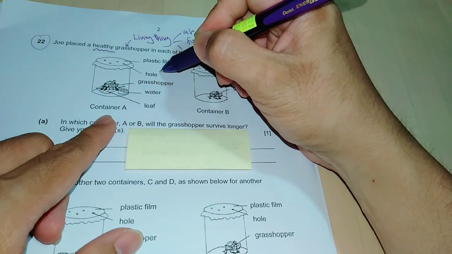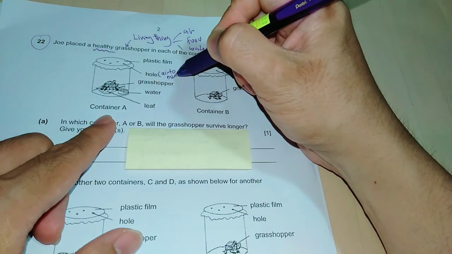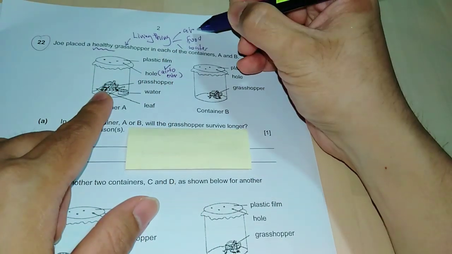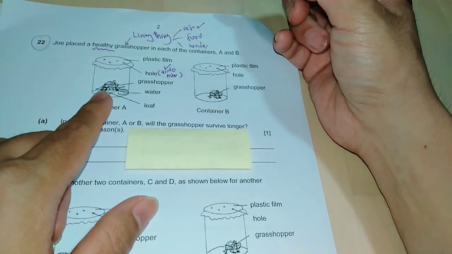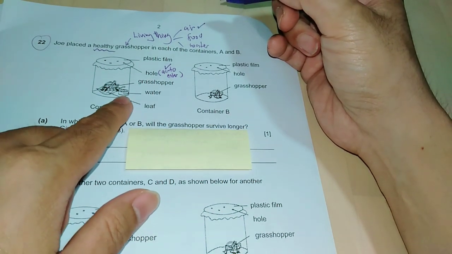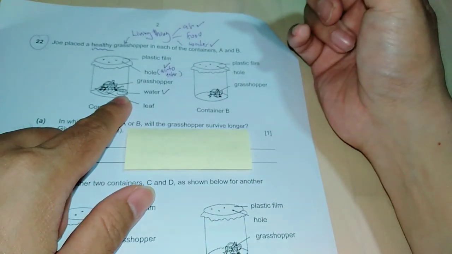You're right. It is to allow air to enter the container. So the grasshopper will have air. Remember, we talked about air being one of the conditions for survival for a living thing such as a grasshopper. There's a container of water here. Hooray! So it also has water.